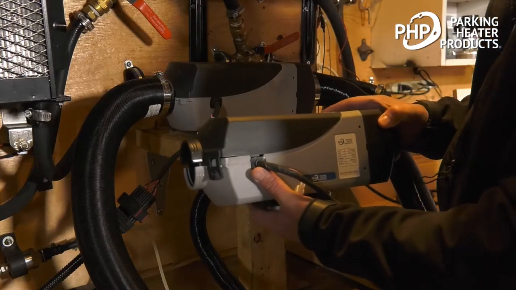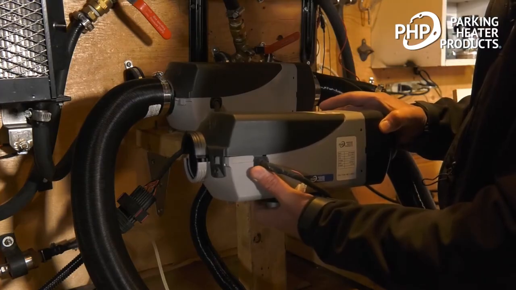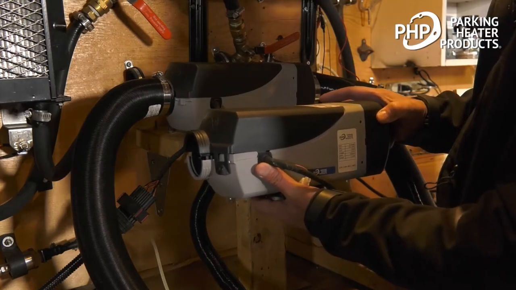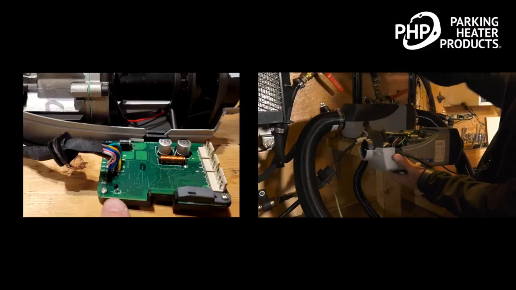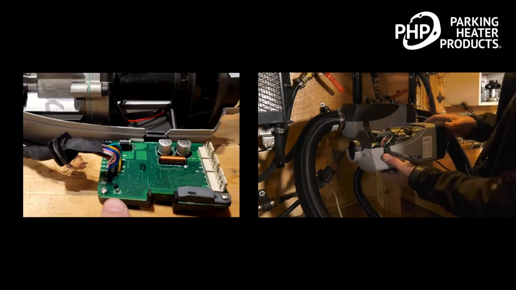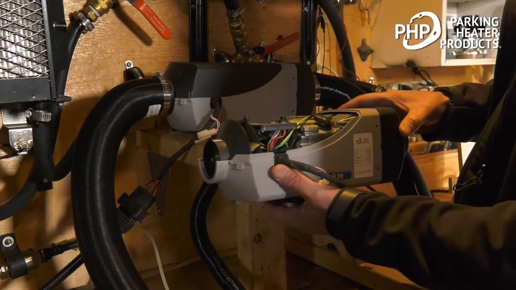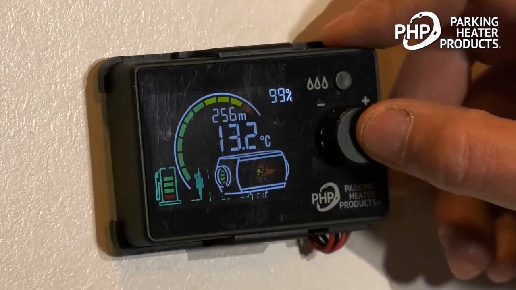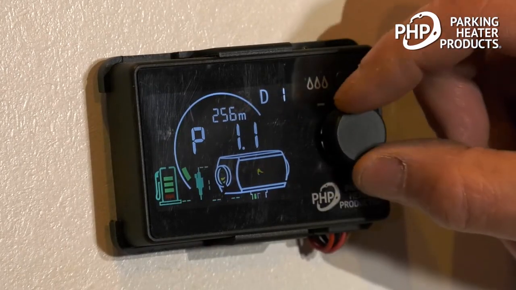It's important to note that although there's a temperature sensor on the operating switch, the temperature sensor that's used to regulate the heat on the heater is located on the inlet side of the heater. For this reason, it's important that we use return air ducting to properly allow the heater to regulate its temperature effectively. In power mode, we can control the amount of heat output.